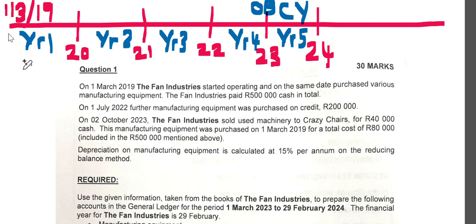So this business commenced on the 1st of March 2019. That was year 1. Year end was in 2020, February. Year 2 ended in 21. Year 3, 22. Year 4, 23. And we're going right until the end of year 5 of this business, 2024.